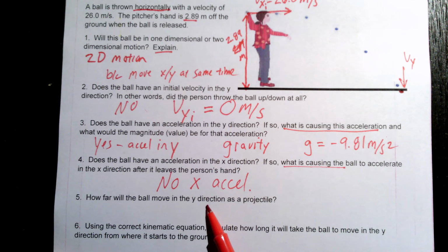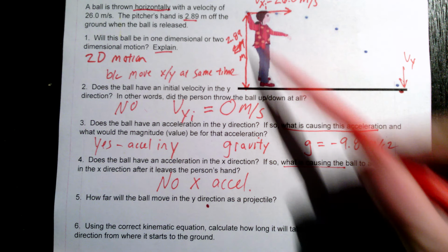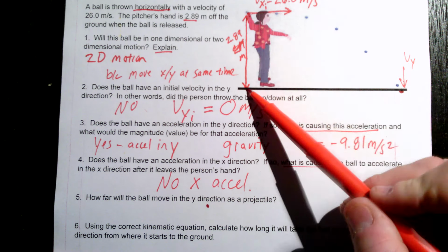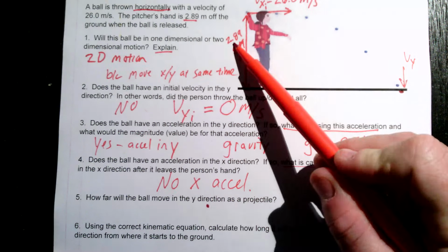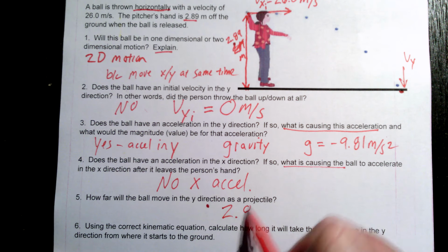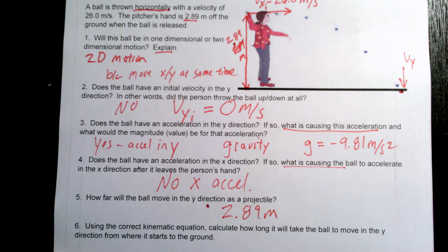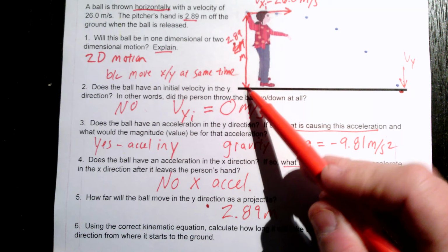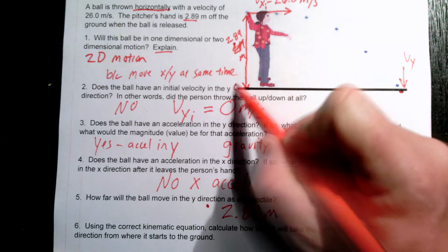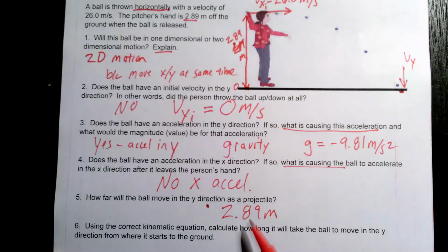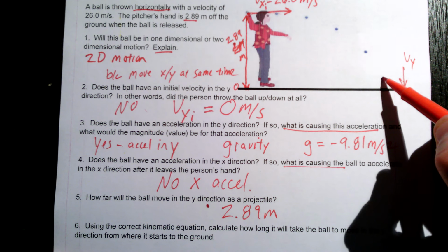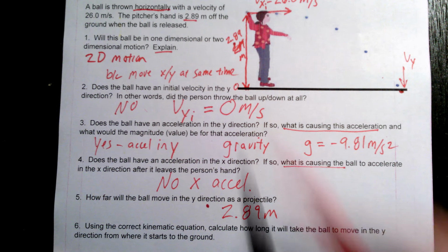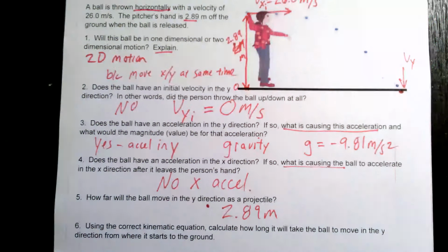How far is that in this equation? Well, the person's hand releases the ball here. The ground is here. The ball's going to move 2.89 meters in the y dimension, because that's how high it was when it started. It's going to finish down here at the ground, which is, say, our 0 level. It's not like the ball's going to get to here and stop and hover half a meter above the ground. It's going to move 2.89 meters in the y.